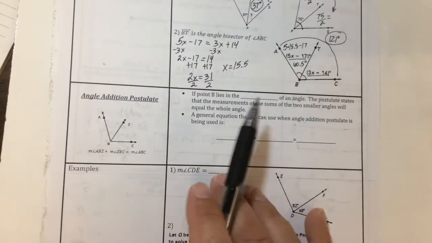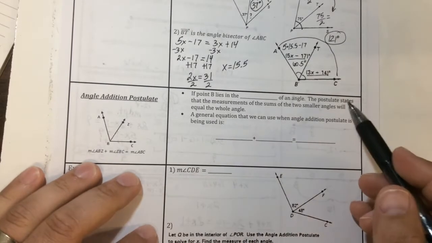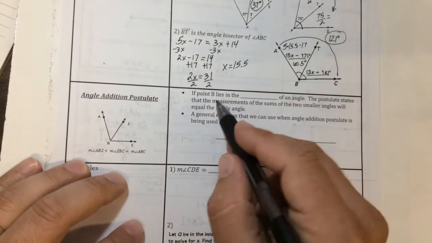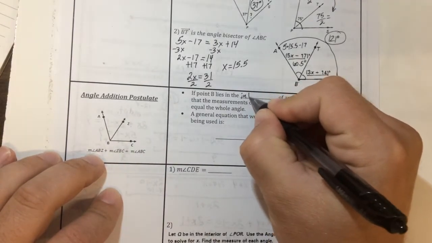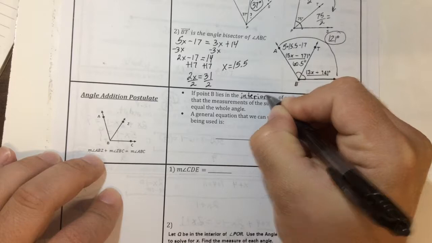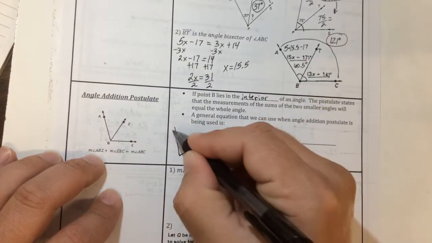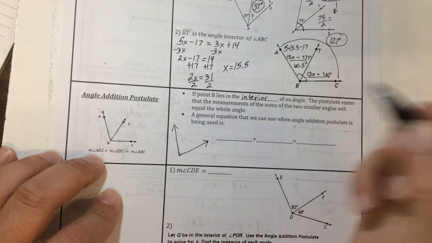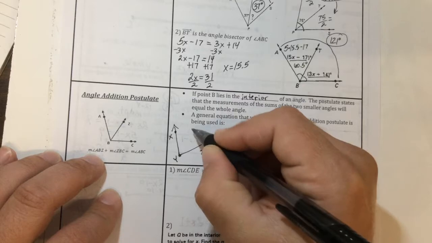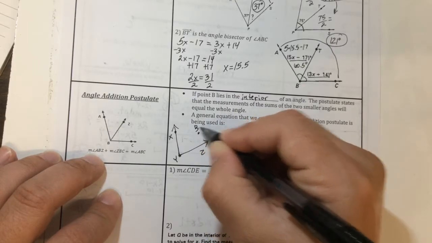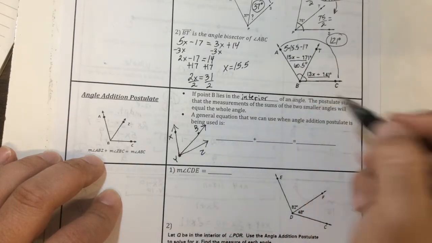And so we have one more key idea to talk about here, and that's what's called the angle addition postulate. And here's what it says. If we have point B that lies in the interior, that means inside, of an angle, okay, so we get an angle, we'll call it X, Y, Z, and point B is on the interior of that angle, and we draw a line through that.